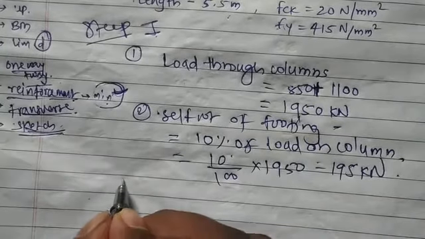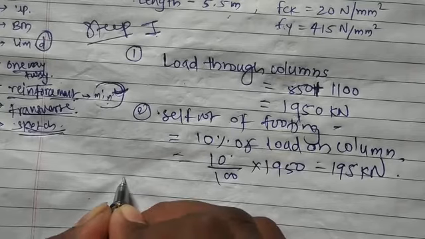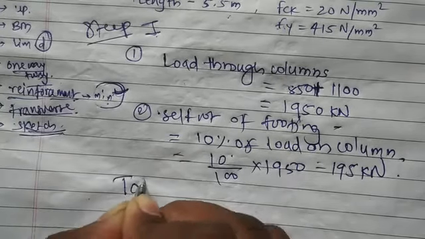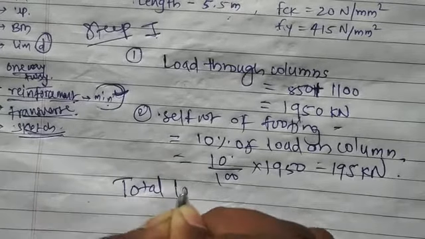So after adding these two, that is load on column and self weight of footing, we'll get total load.